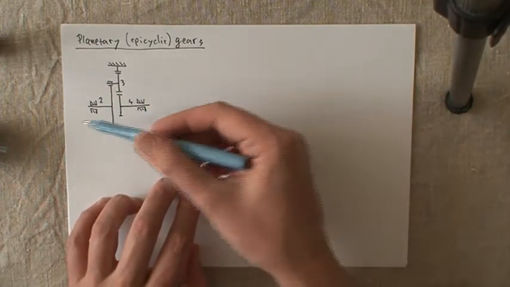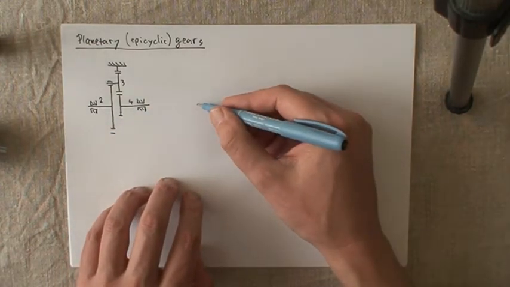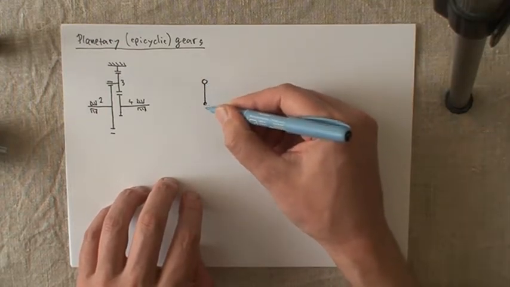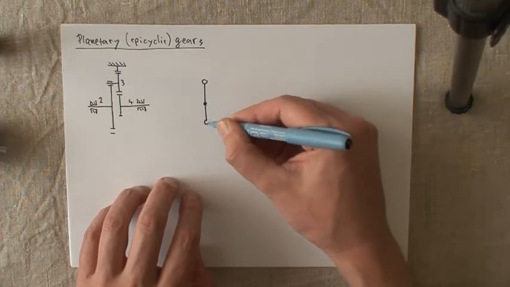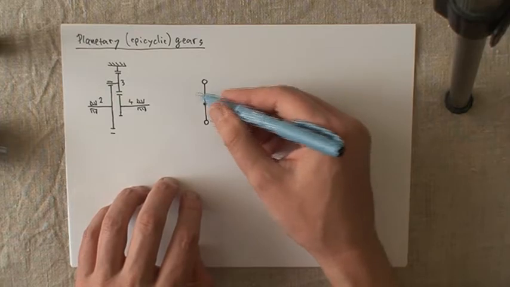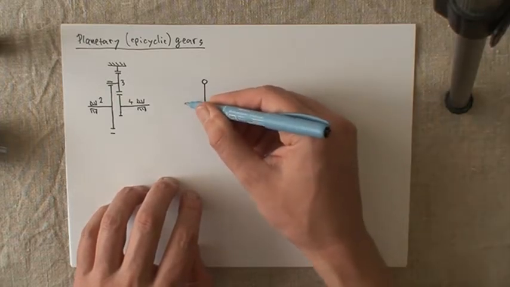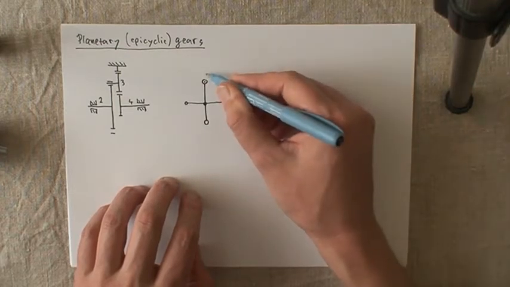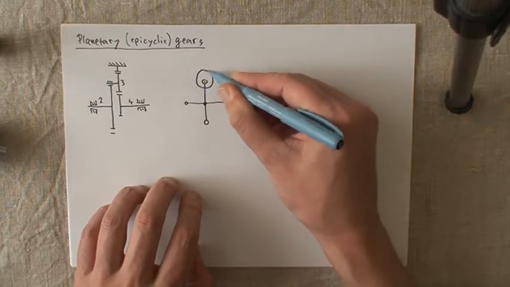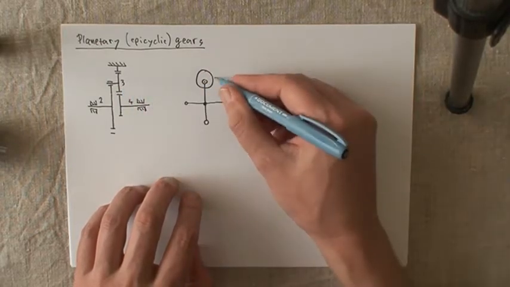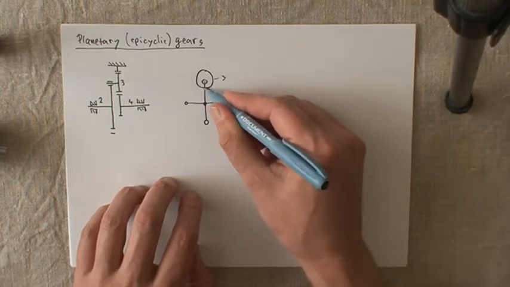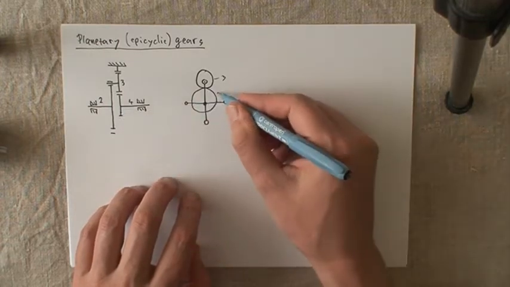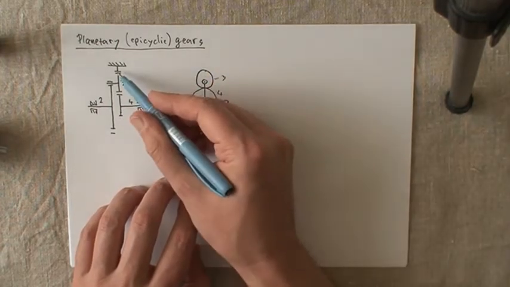So how does it look from a different angle? The carrier is something like this, for example. It might have multiple shafts, 2, 4, 3, 5, many. Okay, and here is the satellite, here is the sun gear, and here is the ring gear.